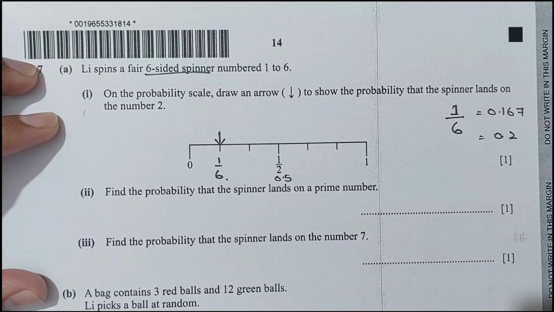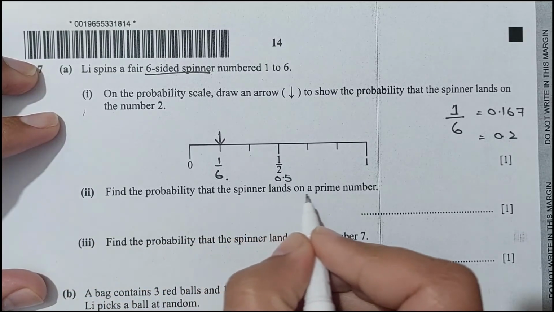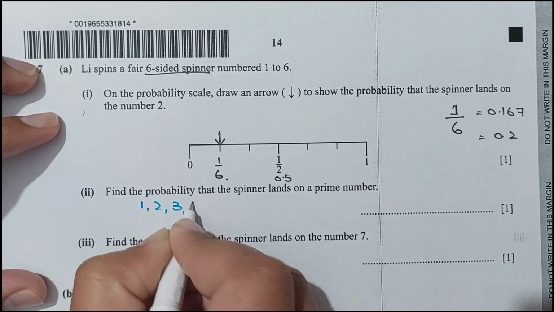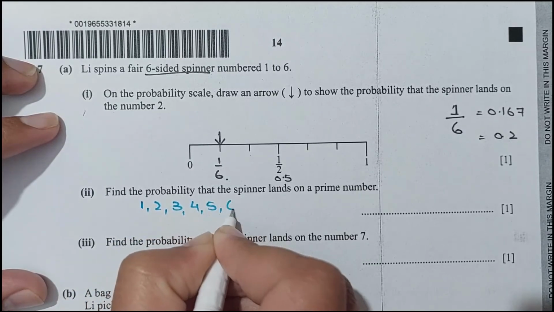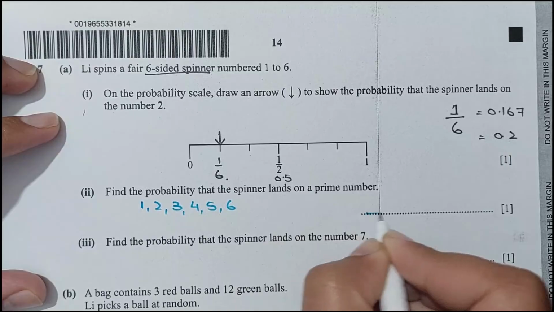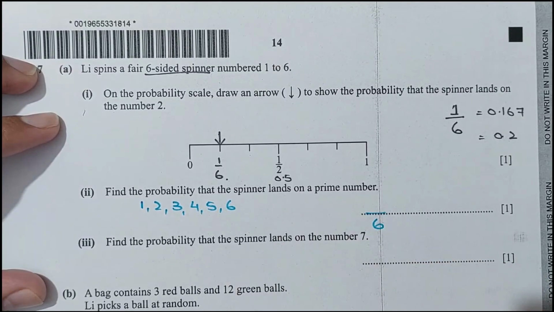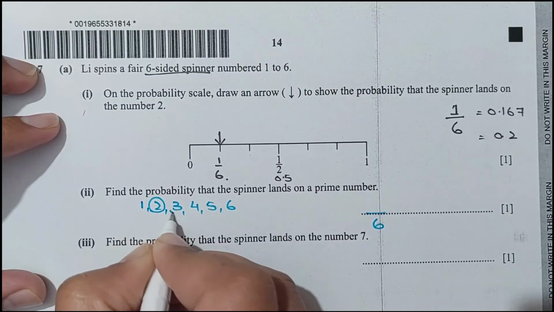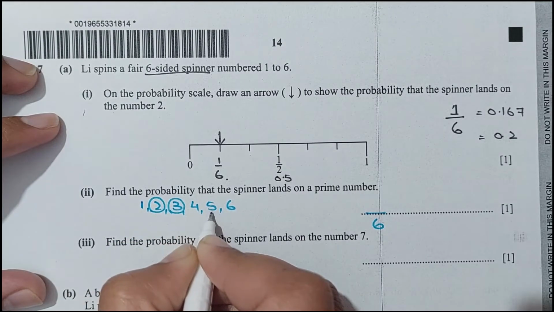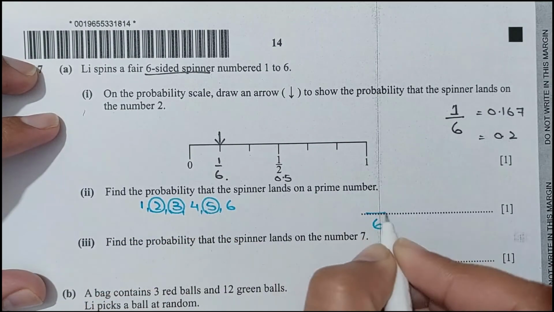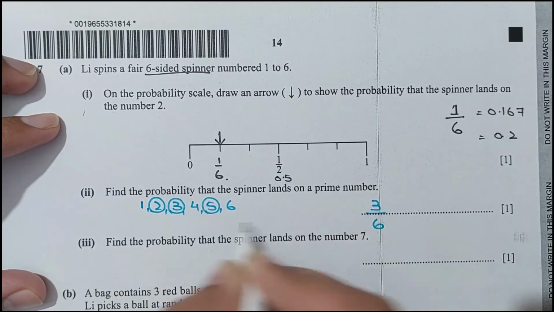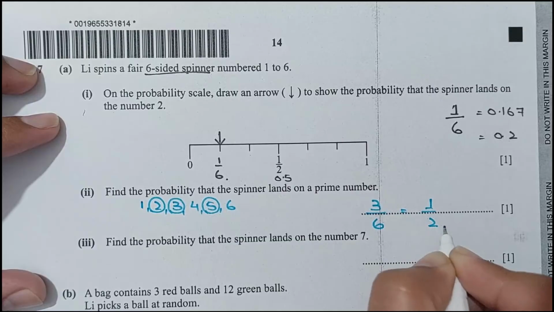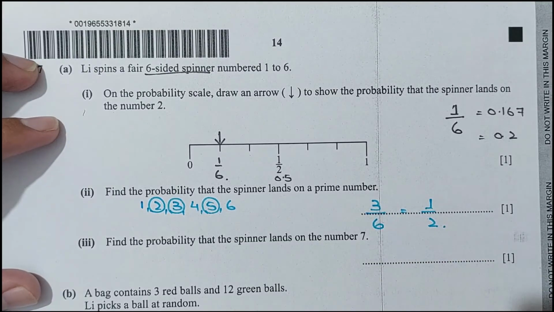Alright, now for the second part, find the probability that the spinner lands on a prime number. 1, 2, 3, 4, 5, and 6. The outcomes are 6, right? How many numbers are prime? 1 is not a prime number, 2 is the even prime number, 3 is a prime number, 4 is not a prime number, 5 is a prime number. So 3 are the prime numbers out of 6. So 3 times 1 is 3 and 3 times 2 is 6. 1 by 2 is the probability.